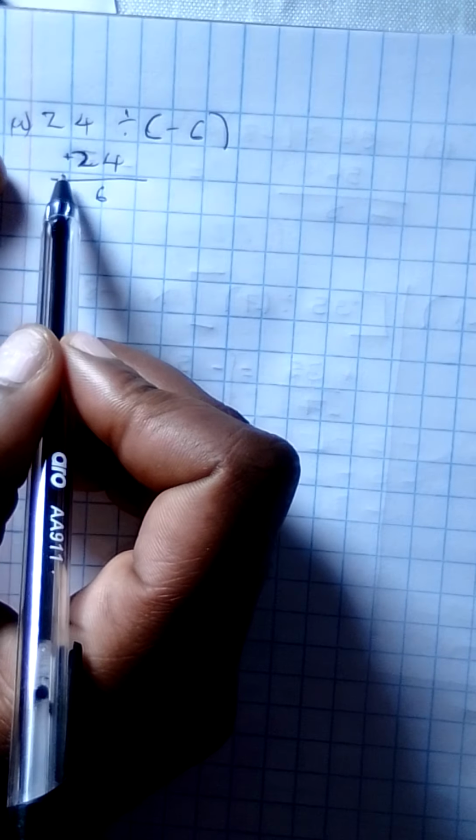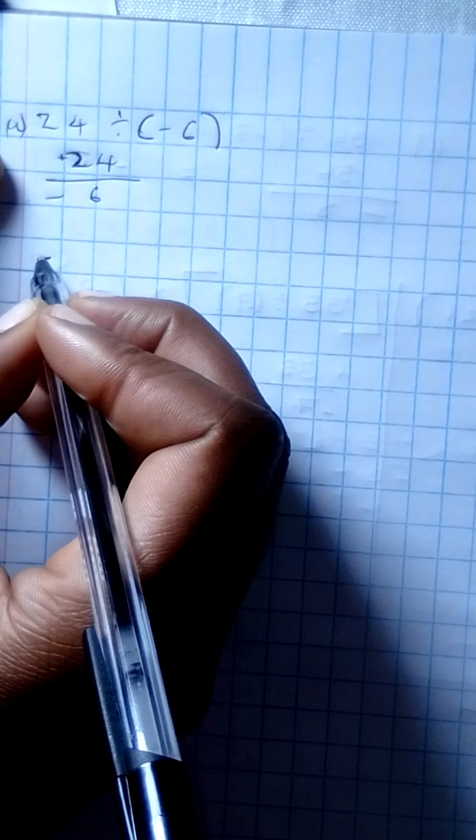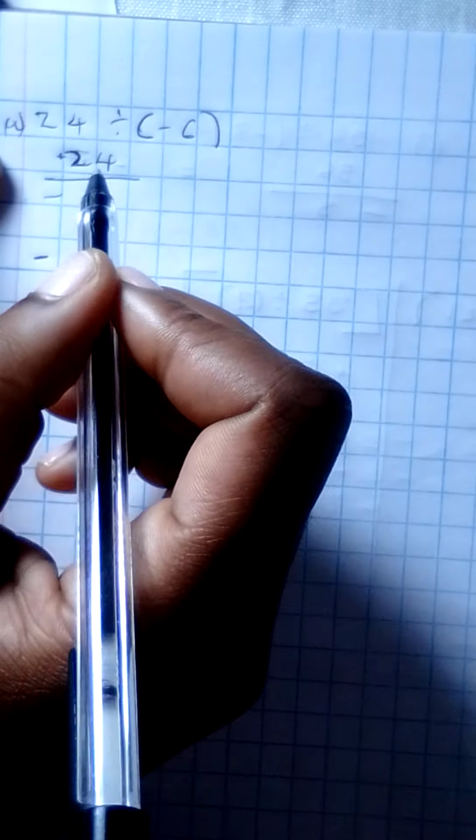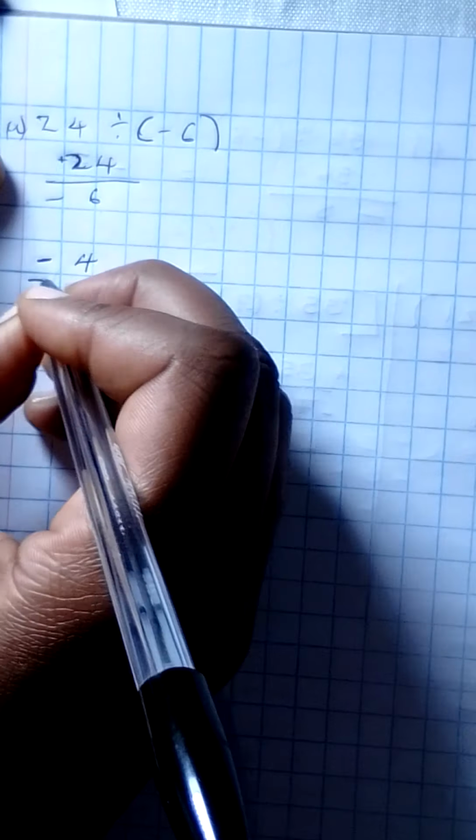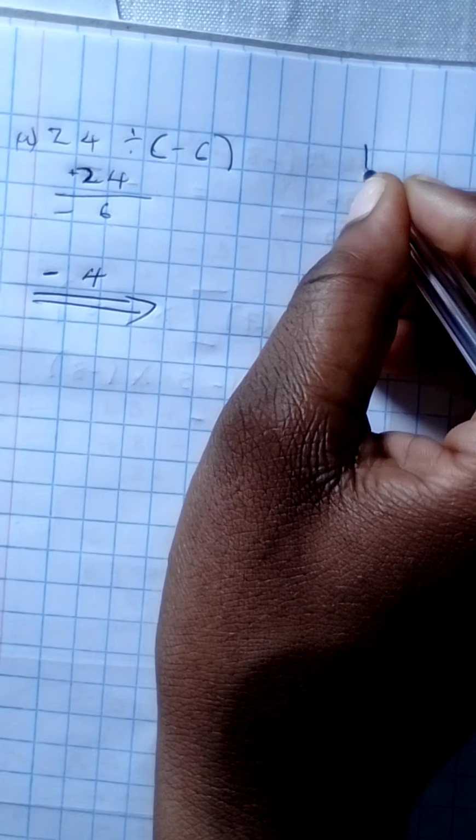Our concept tells us to put a negative sign in our answer if there are different signs in our two numbers, right? So we are going to put our minus here because there is a plus and a minus, right? So we put our minus sign here. We divide 24 by 6, which is 4, right? So our final answer is minus 4. You get that?